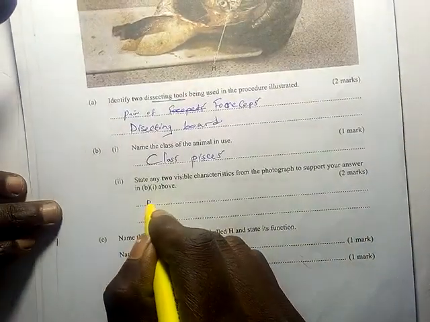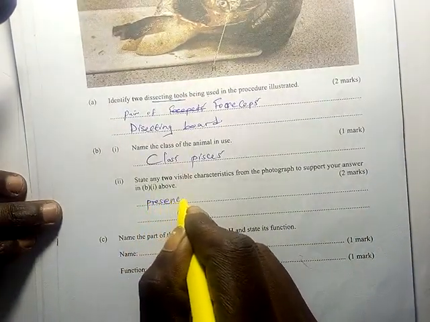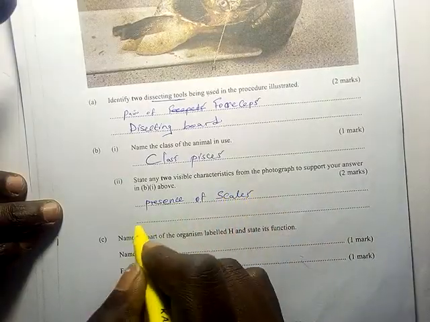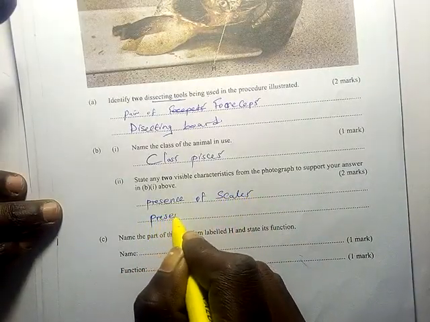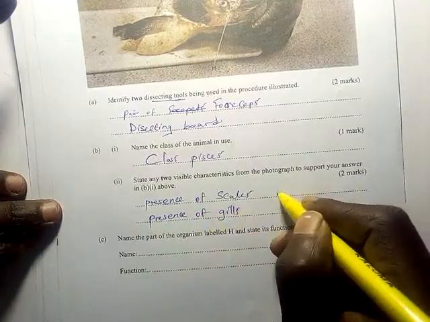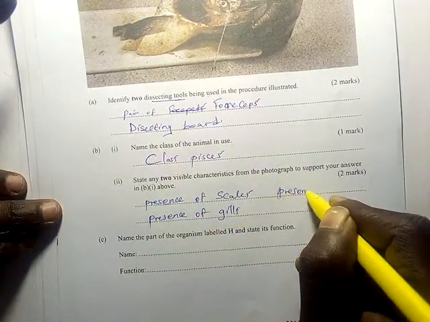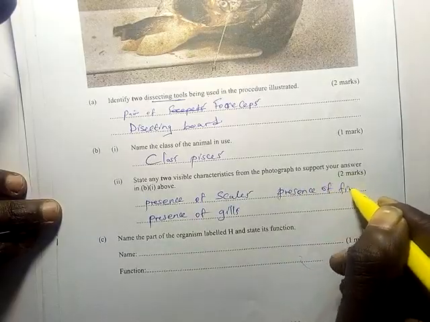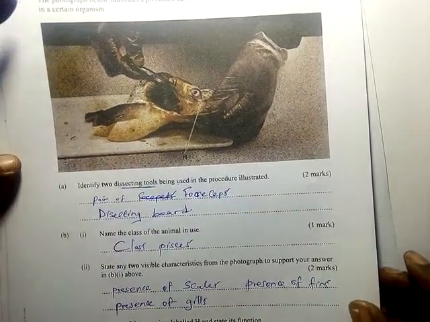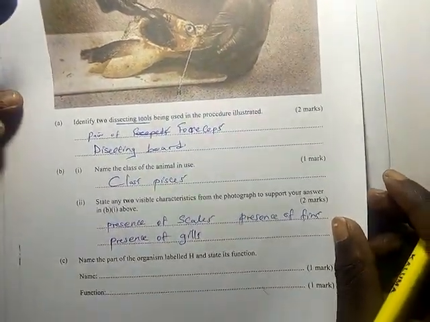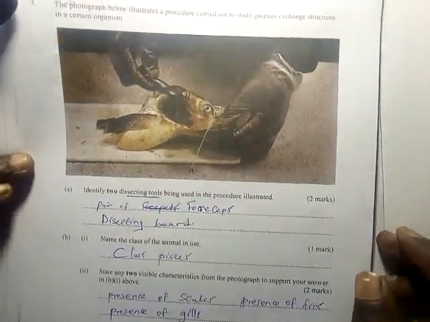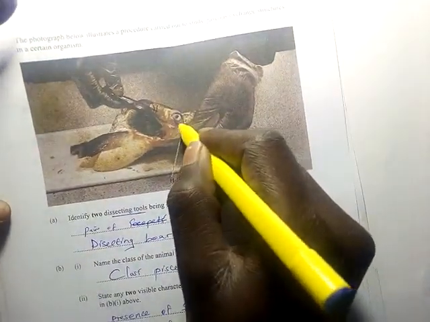There is presence of scales, presence of gills, presence of fins, and so on. Then you are told, name the part of the organism labeled H and state its function. H is here.